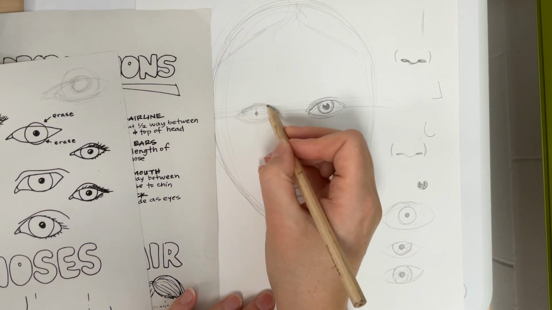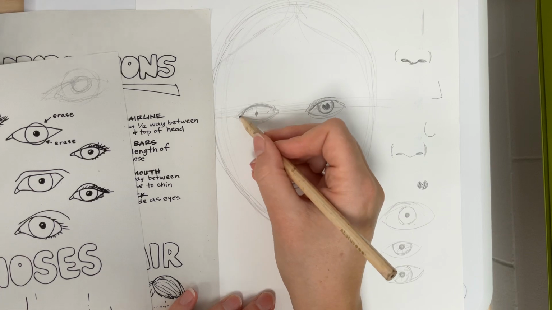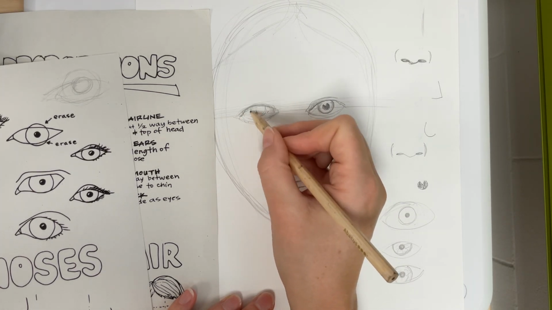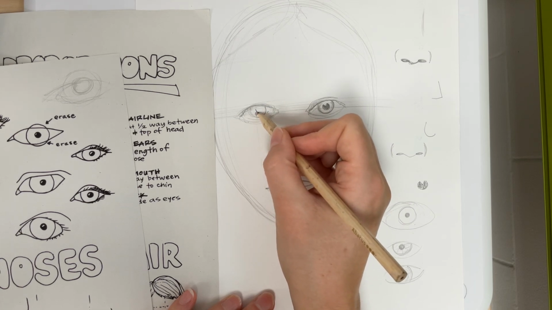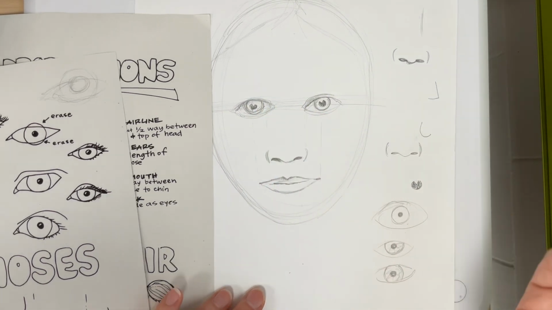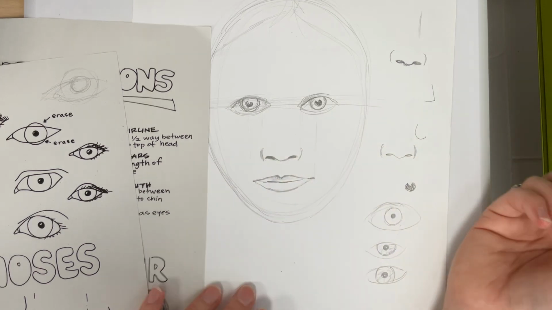And then on this side, I've got the pupil. Okay. So we've got eyes, nose, mouth.